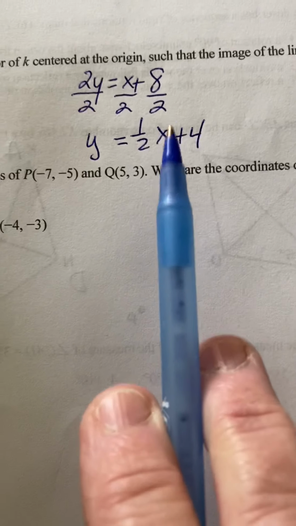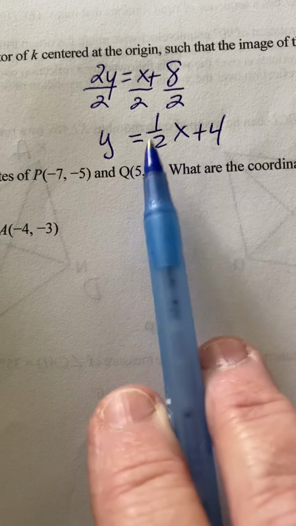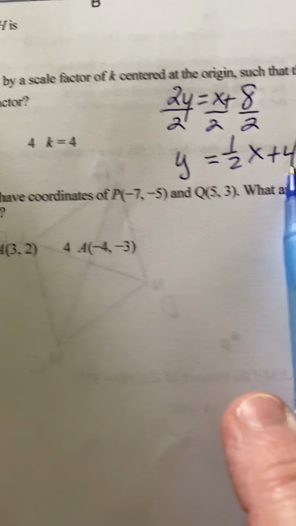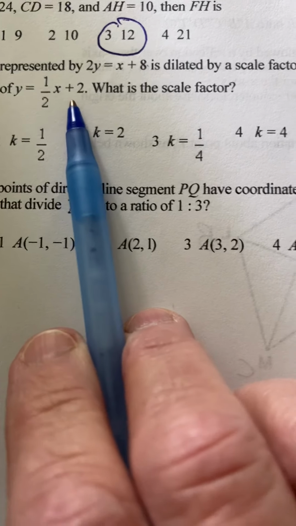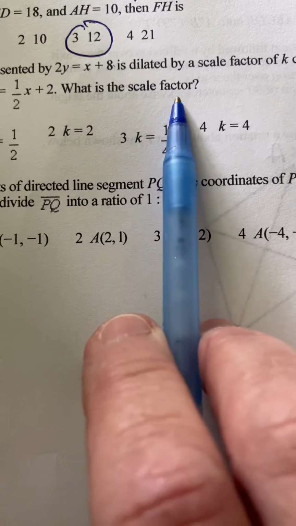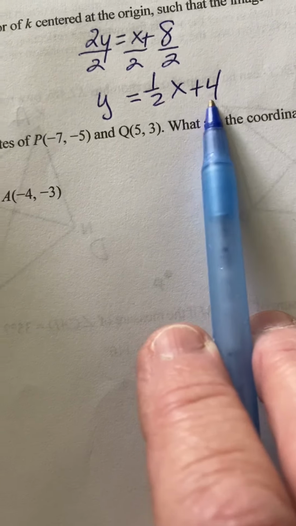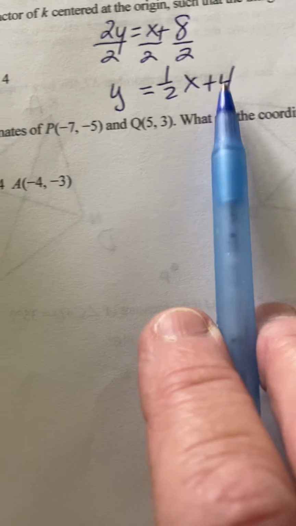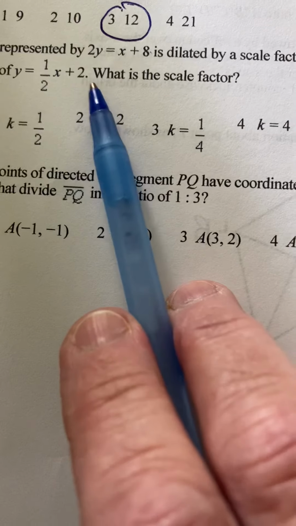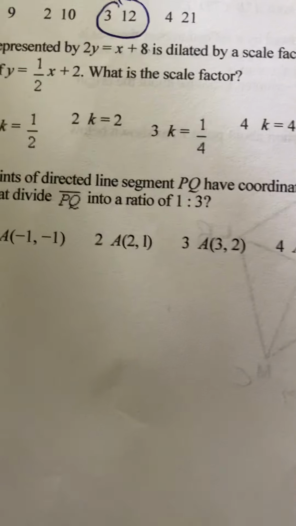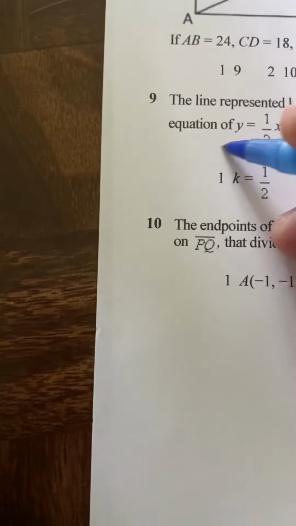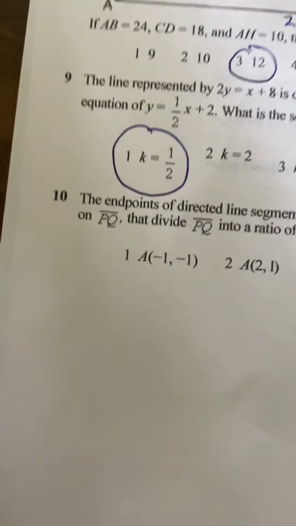So if I'm going to go from this line, because that's the slope and that's the y-intercept, and I'm going to dilate it, and I'm going to end up here, they want to know what the scale factor is. Well, what you want to look at is going from 4 to 2. So how do I get from 4 to 2? My scale factor would be 1/2. So actually I'm going to do this one. So number 9 is choice 1.